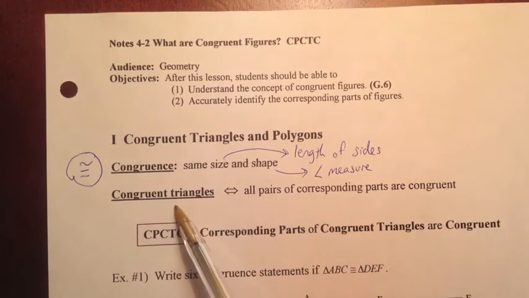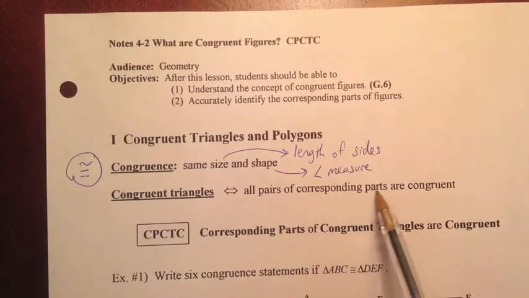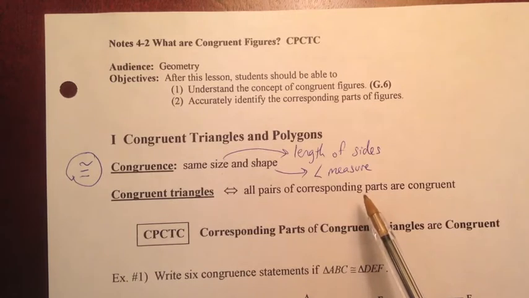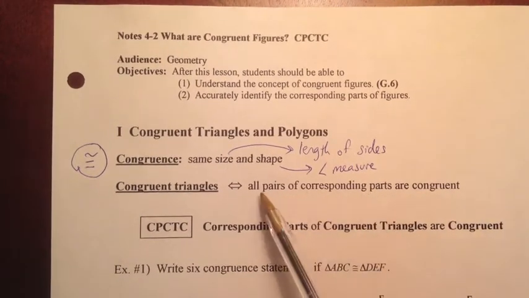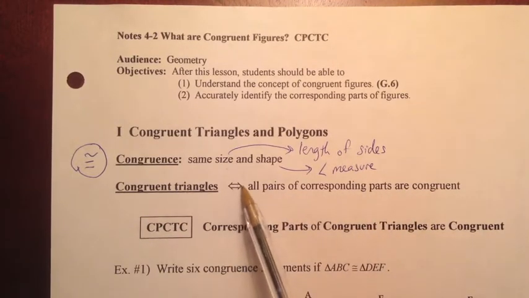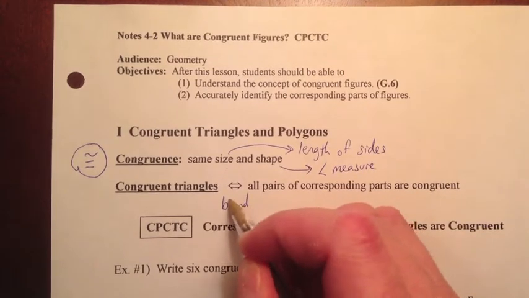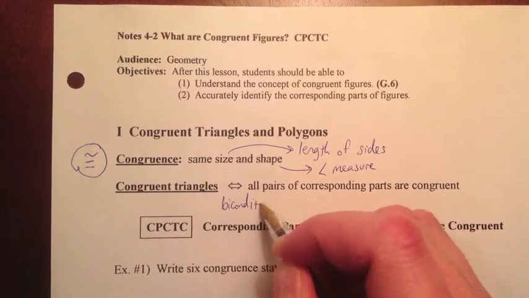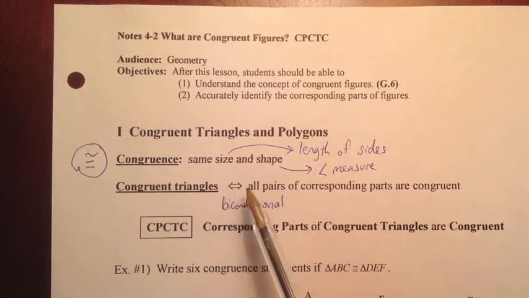Now specifically, congruent triangles mean that all the pairs of corresponding parts are congruent. Okay, and we'll explain what that is in terms of a picture. We'll do that in a second here. All pairs of corresponding parts are congruent. Notice that I have a double arrow that's going in both directions. That is what we call a biconditional. And we talked about this with converse, inverse, contrapositive. Biconditional. What it means is that it works both ways.